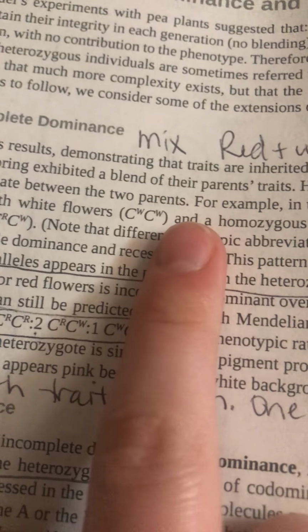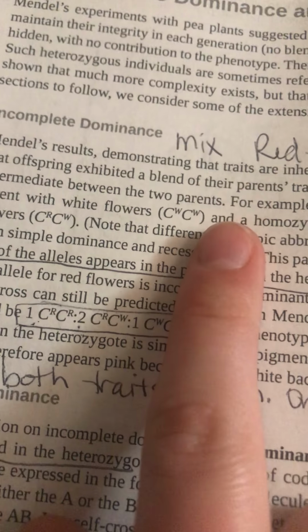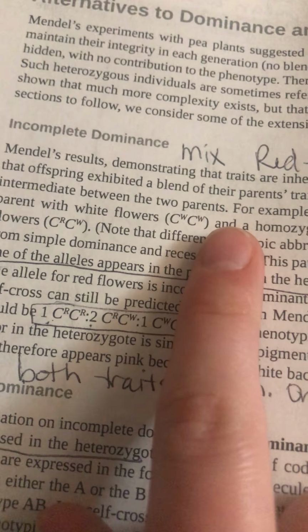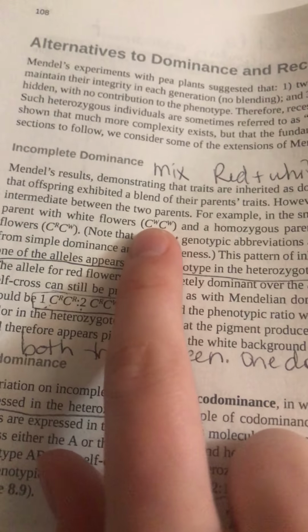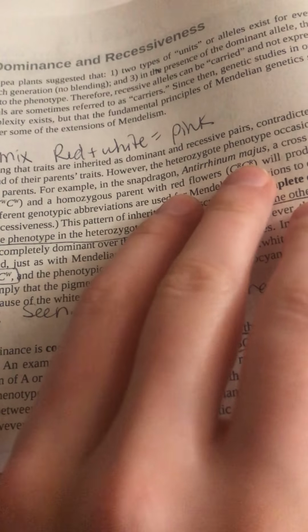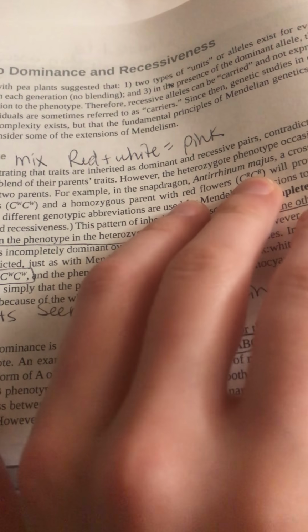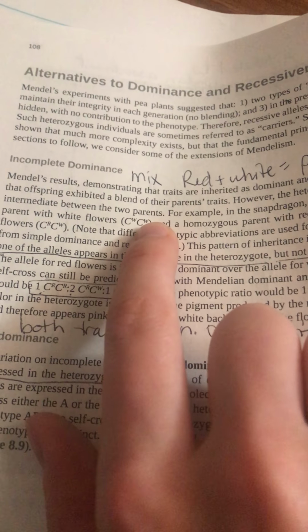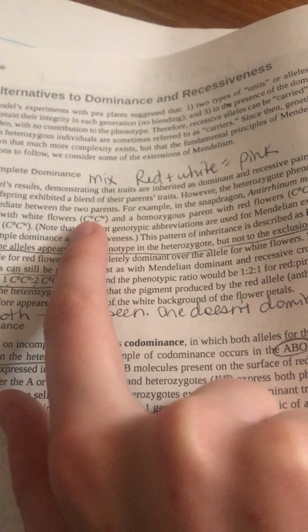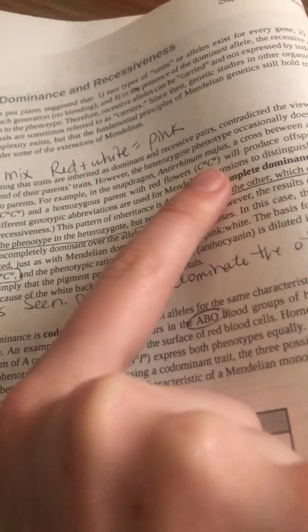Because one is not dominant to the other, we cannot write it how we did before. We have to use these different notations. For red flowers, we would put the color that it is, and for white flowers, we put the color up there that it is. So we have white, white, red, red.